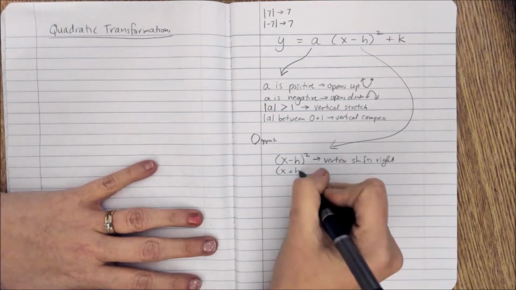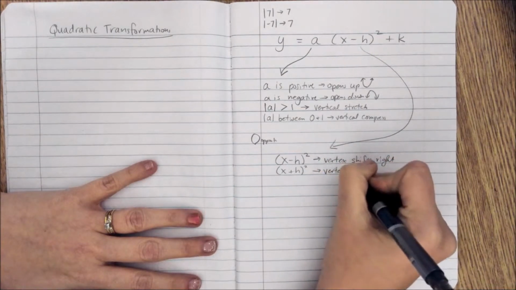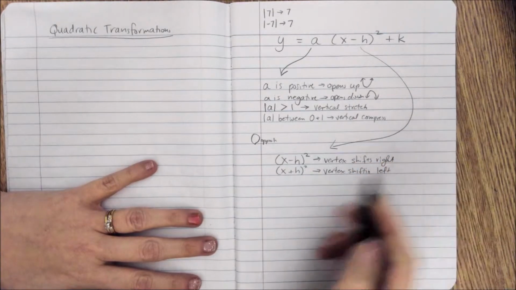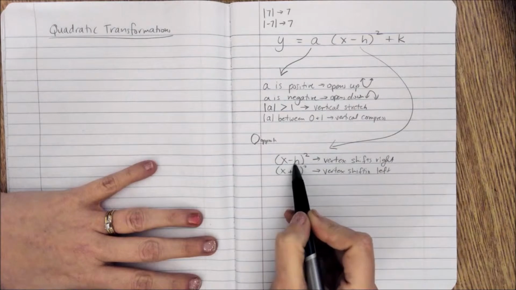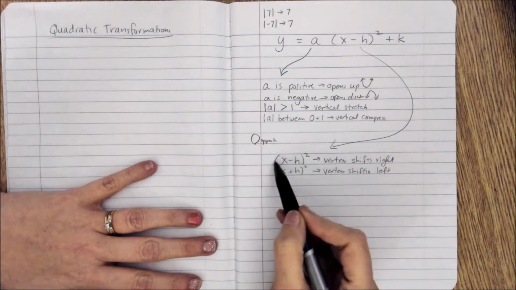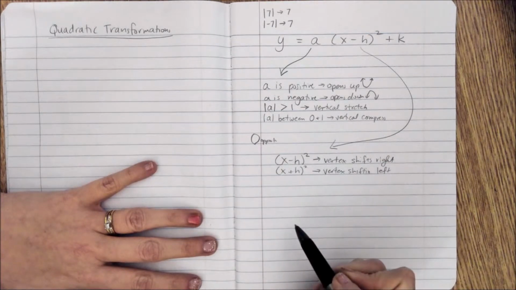Likewise, if I see x plus h squared, that means my vertex is shifting left. Now, just to be clear, whatever you see here, h is actually the opposite of that. But if I see x minus something squared, it's a right shift. If I see x plus something squared, it's a left shift.